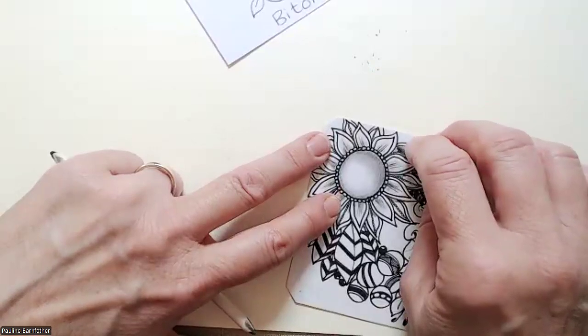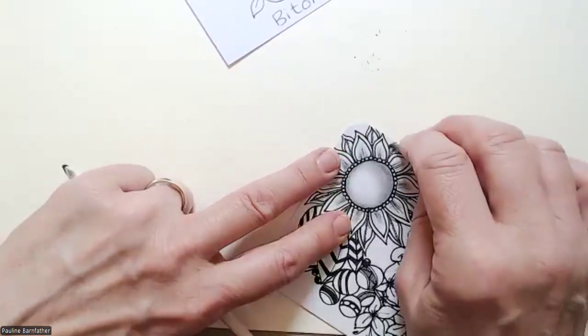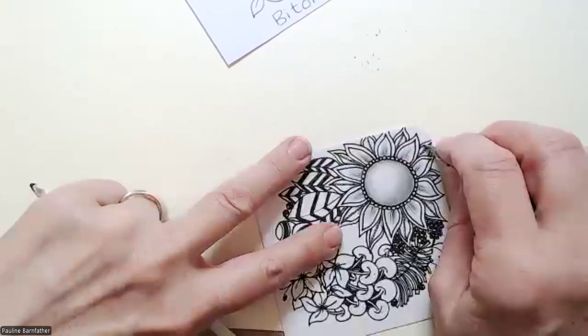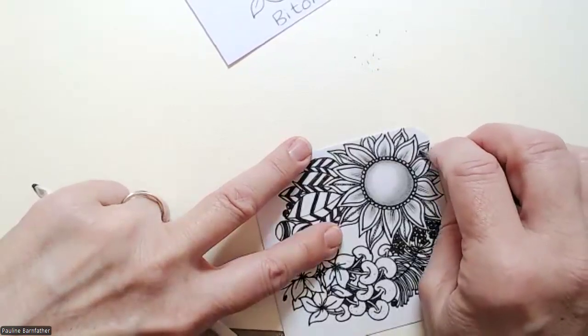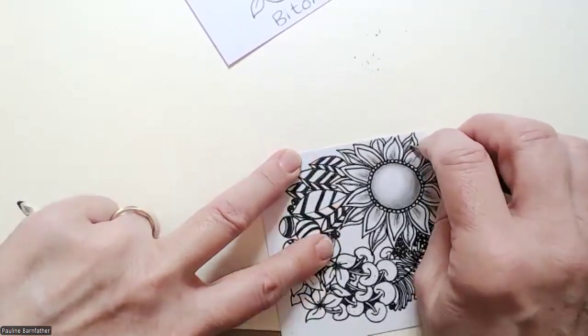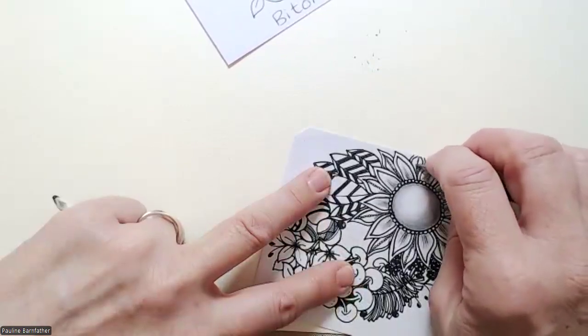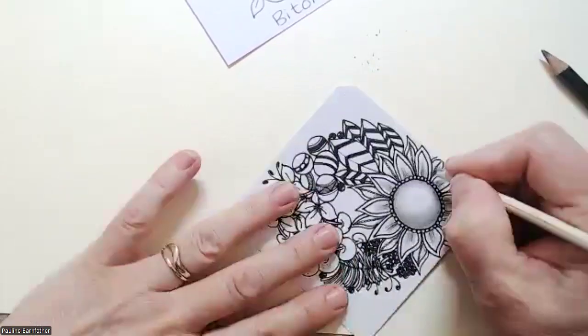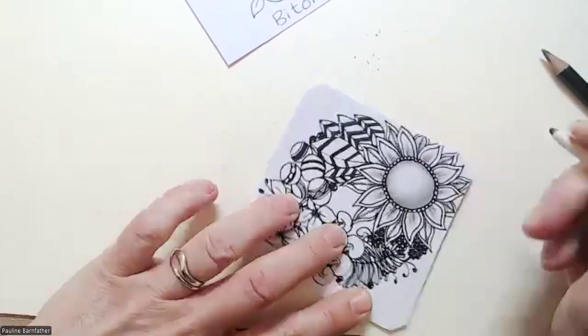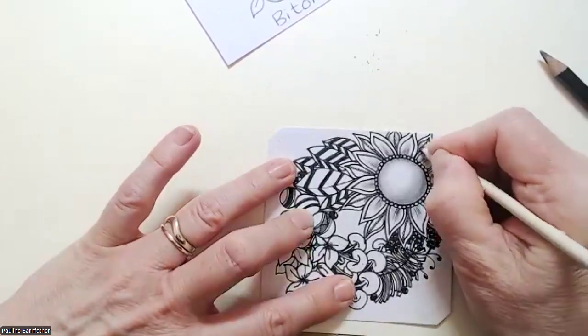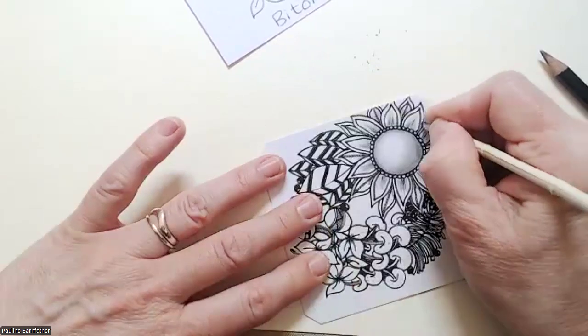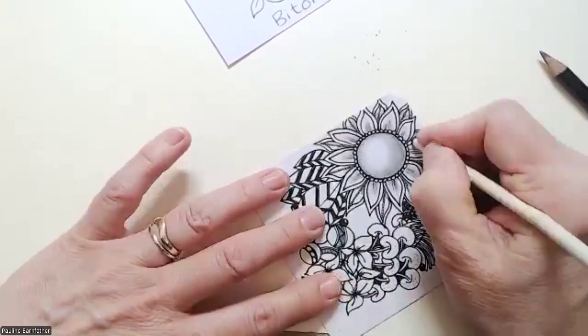So I will just come in with my pencil and add a little bit. And again, I'll blend that, always using the edge of the pencil. You're not going in with it as you normally hold it.